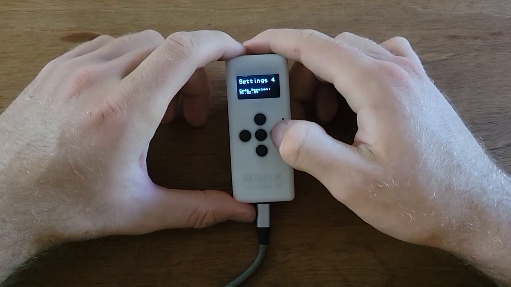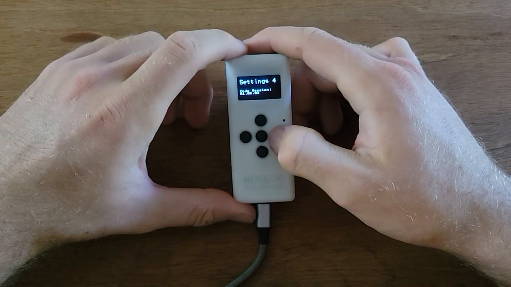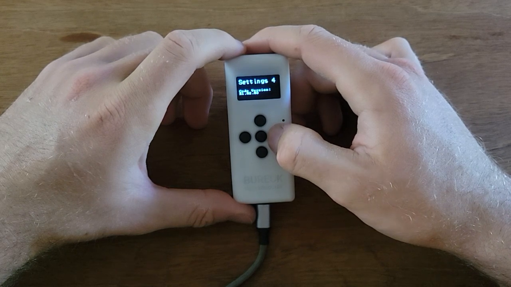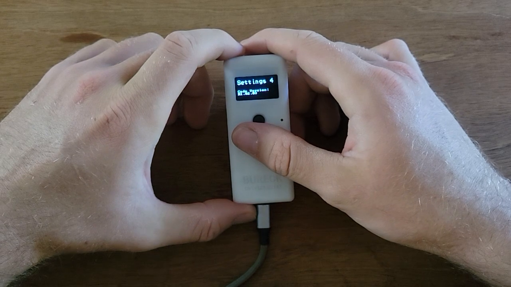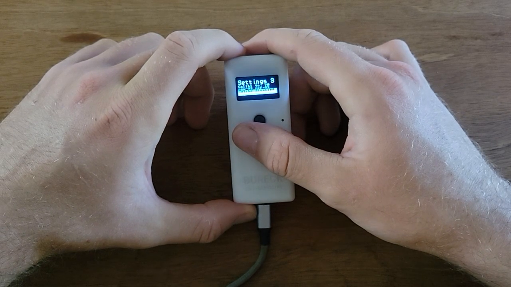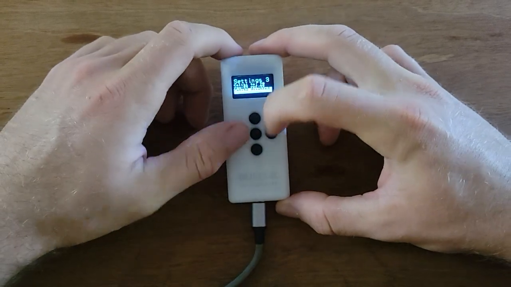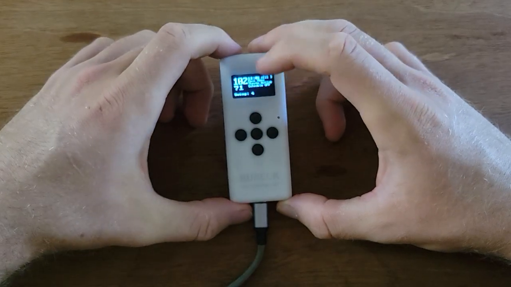And then the fourth page just tells you your code version. So I'm on R1.02.03. And that will be useful if you're having any issues to talk to us, or if you need to see if you need to update anything. So that should cover everything that you need to know for your Bureck CD thermostat.